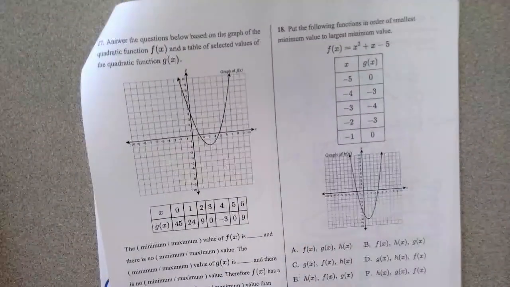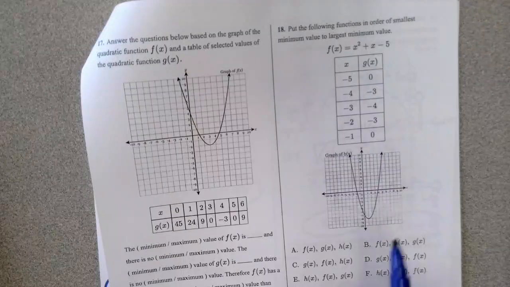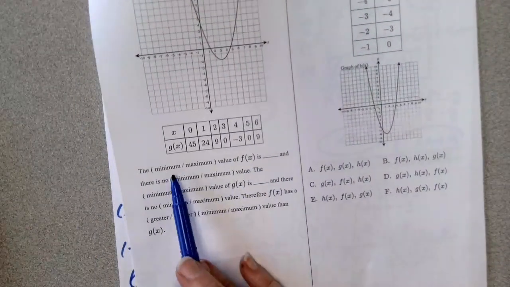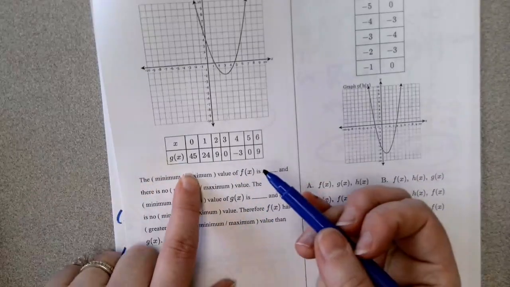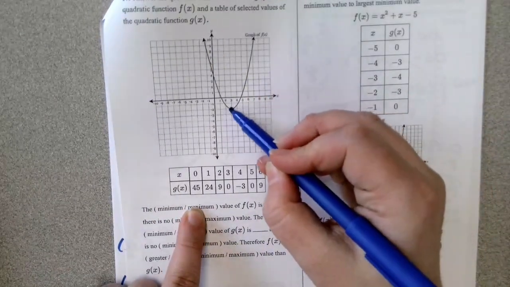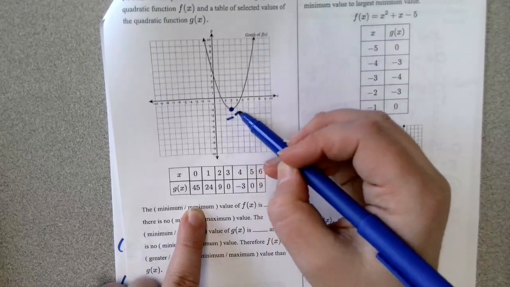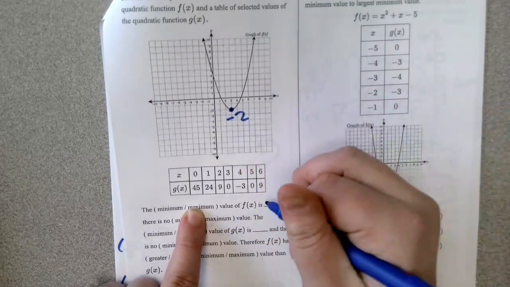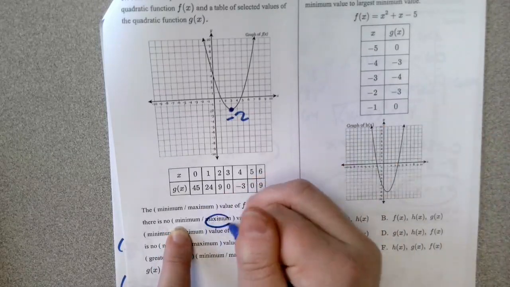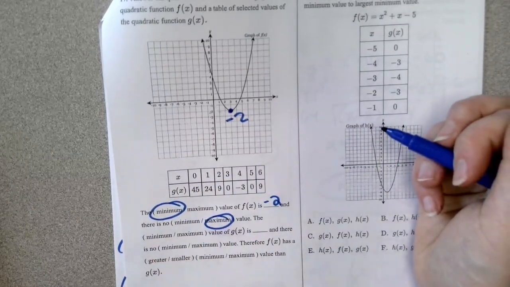For this one, they want you to compare the graph and the table, and they want to know if it's a minimum or maximum for f of x. Here it's going to be a minimum because it's your lowest point, and remember it's the y of there, so -2. And there is no maximum value, so our minimum is -2, meaning there's no max.